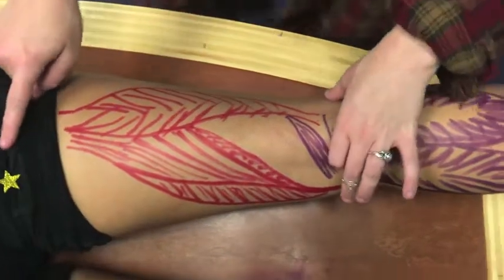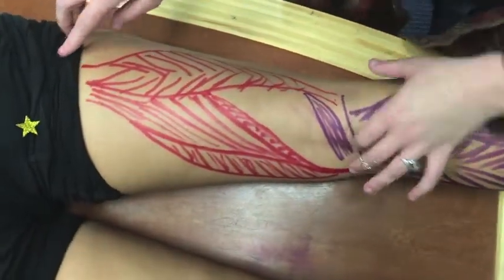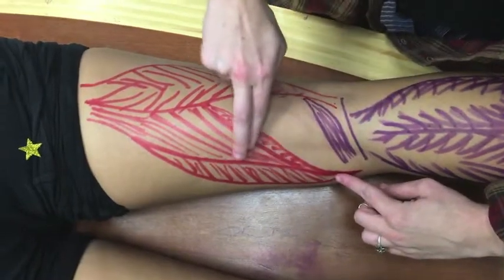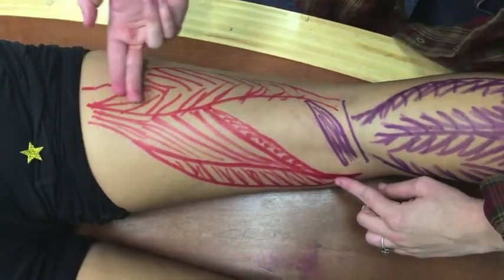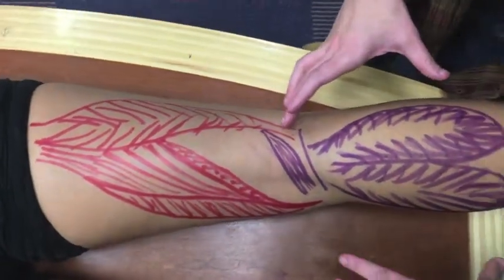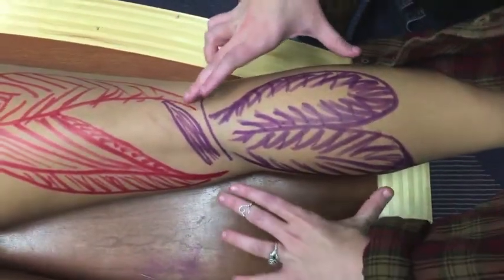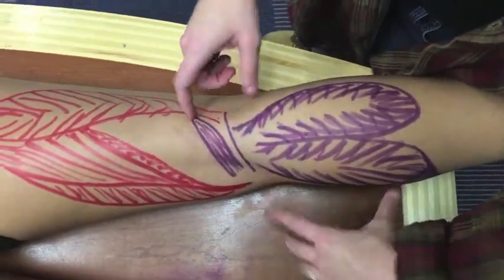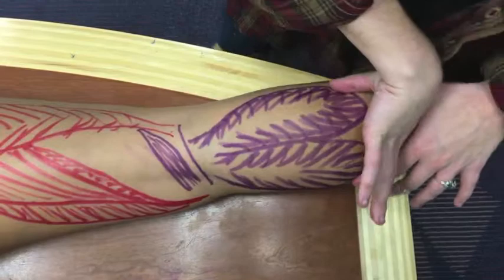The muscles that make up the hamstrings are the semimembranosus, which is deep to the semitendinosus. Over here we have the biceps femoris, and the synergists of the hamstrings are denoted in purple. It's the popliteus right here and the gastrocnemius right here.